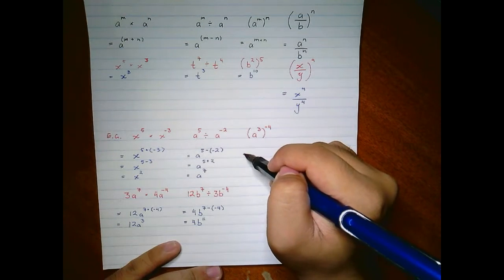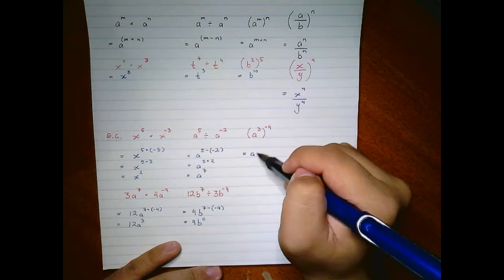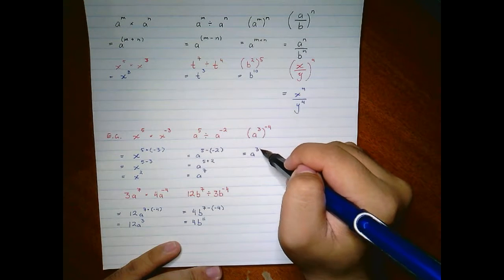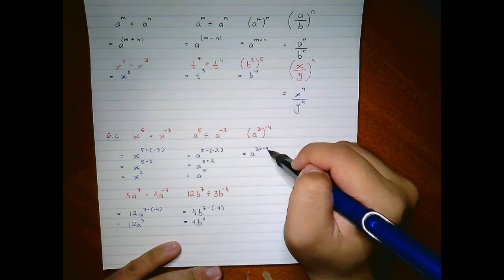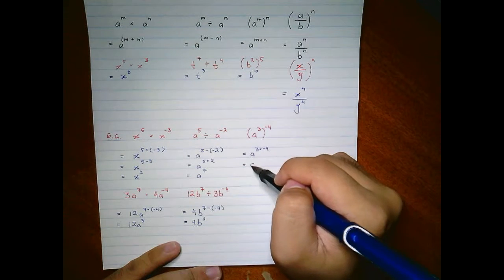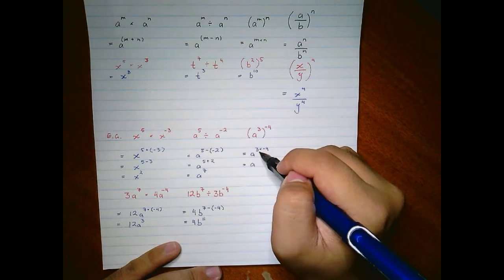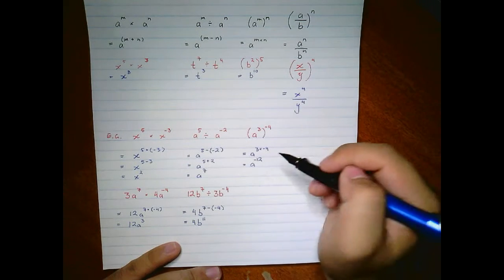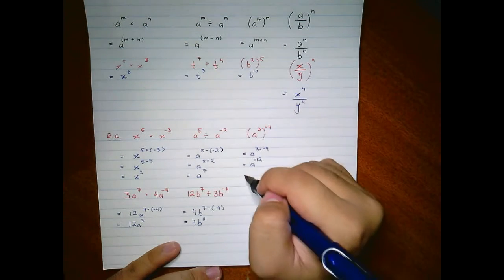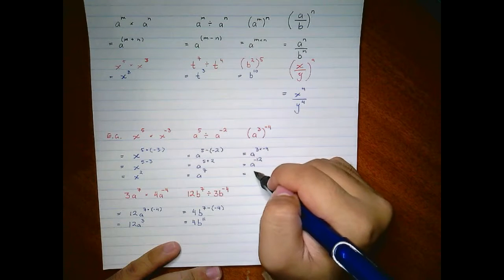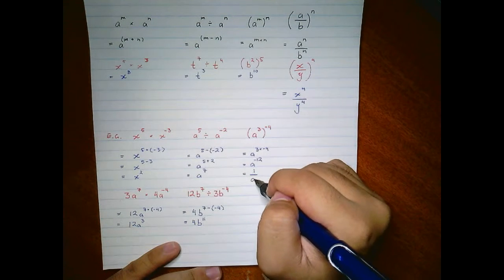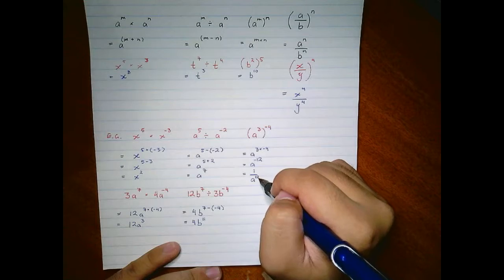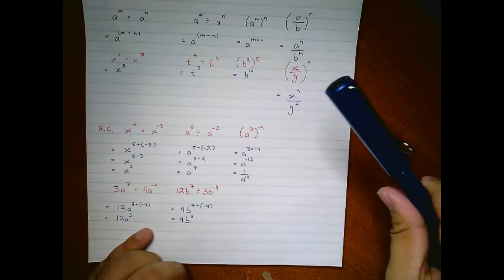So it's going to be a to the power of 3 times -4, which will give us a to the power of 3 times -4 is -12, which if you watch the previous video, it'll be 1 over a to the power of positive 12.